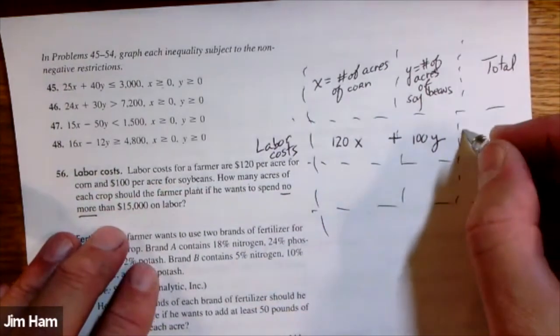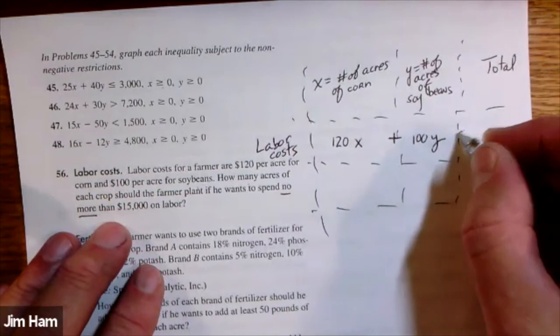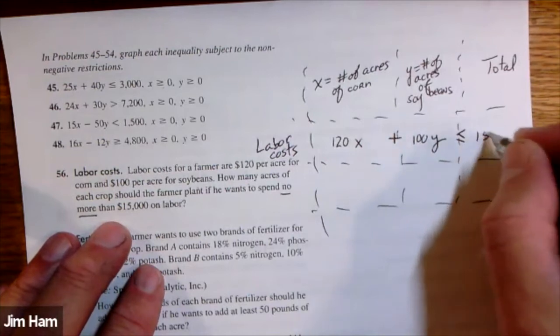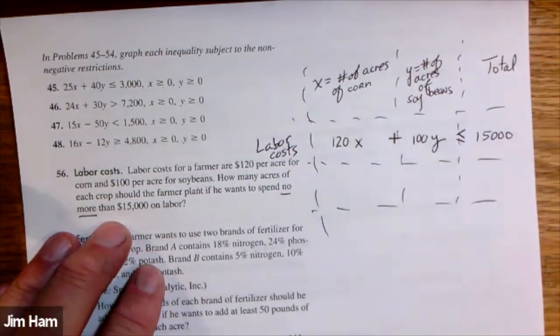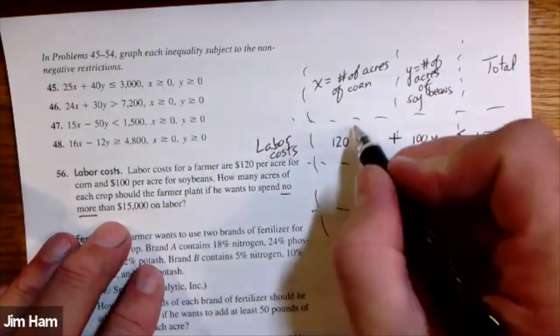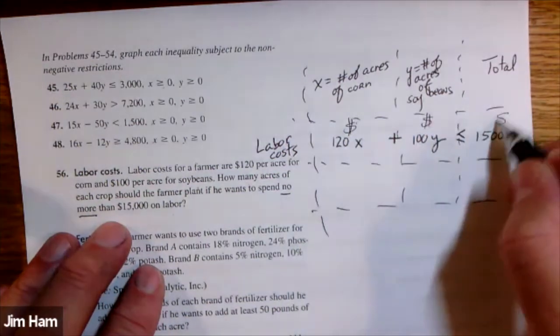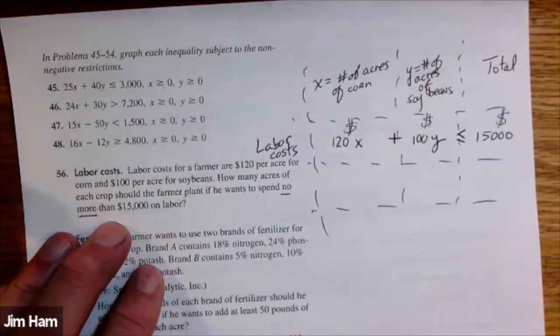So the labor cost has to be less than or equal to 15,000. This is a dollar amount, and this is a dollar amount, and this is a dollar amount. You want to make sure that when you write these equations, all your units are the same in any one equation or inequality.